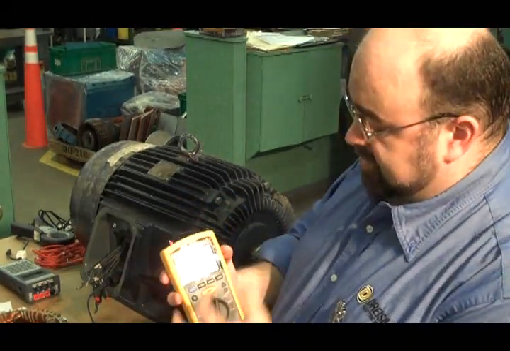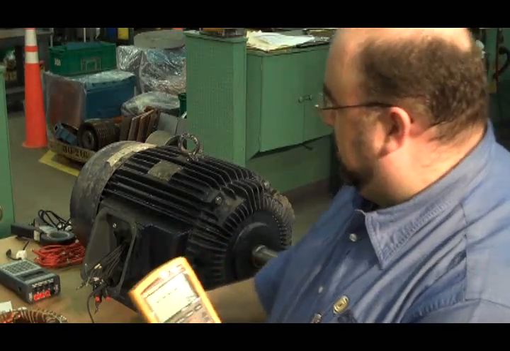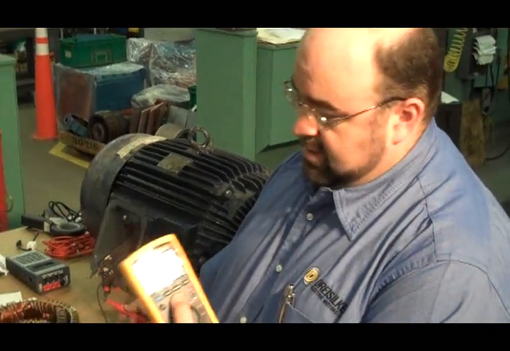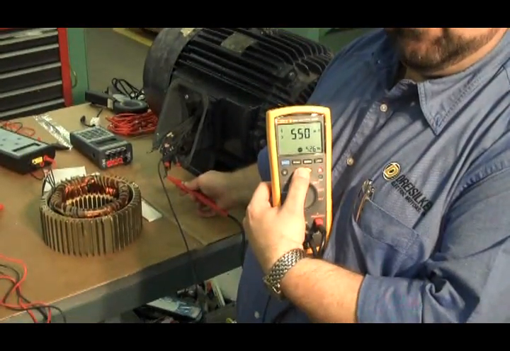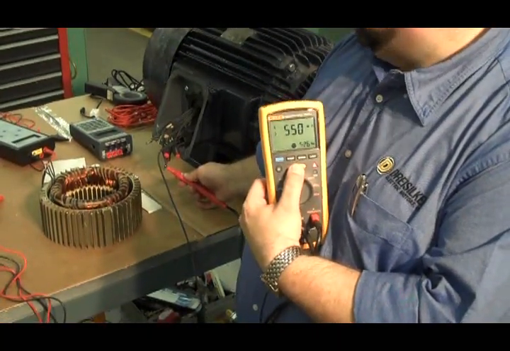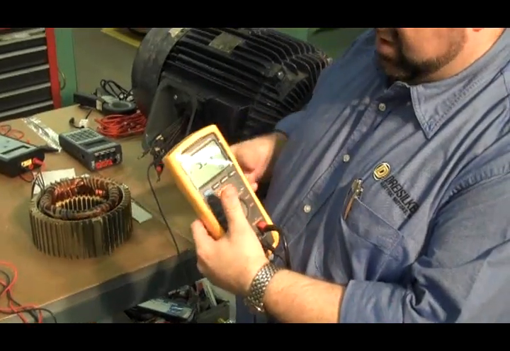So when I come across, I'm at 500 volts, and I will hit test. I'll hold it here, and I go straight to infinite or 550 megohms for this particular device. That means I don't have to test that part anymore.